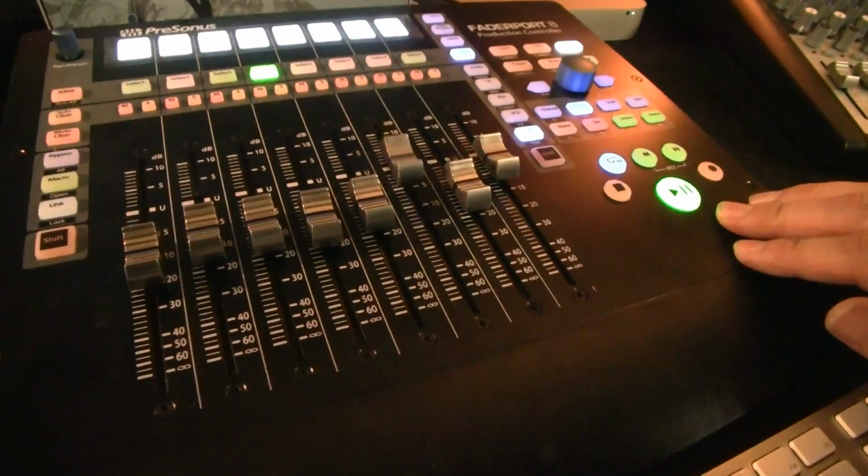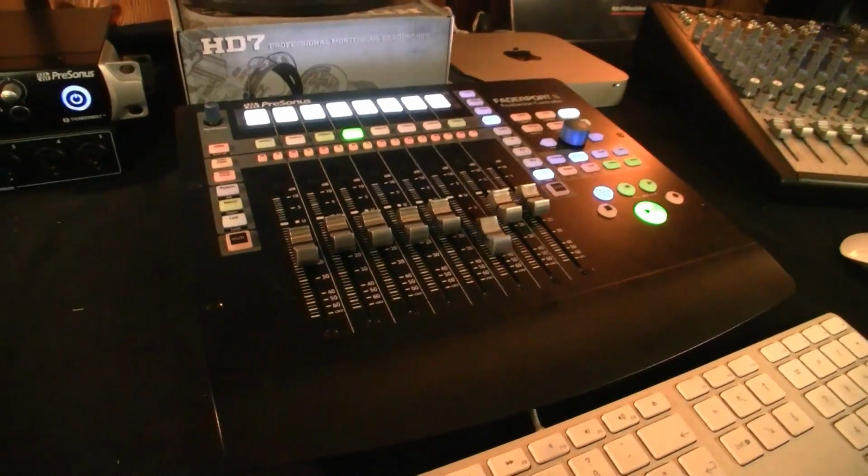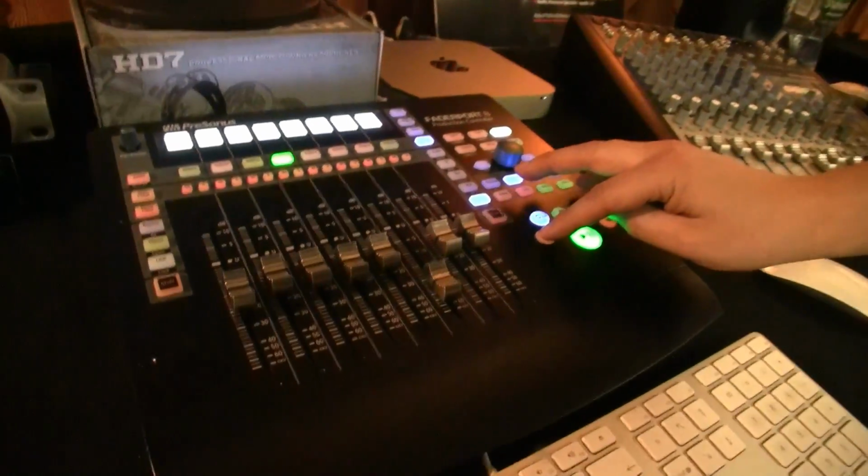That's a very vigorous bit of mixing you've got going on there. Yeah, sure. But it attracts the people, you know. Yeah. All right, cool.